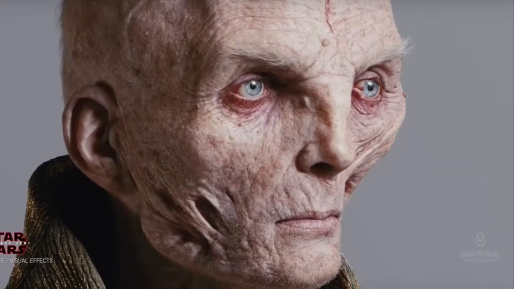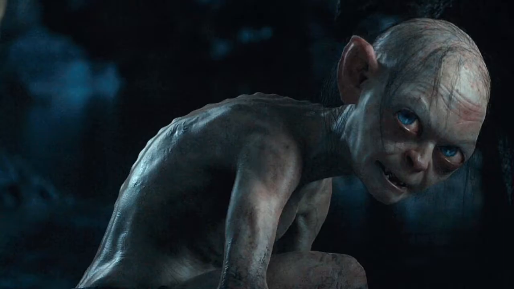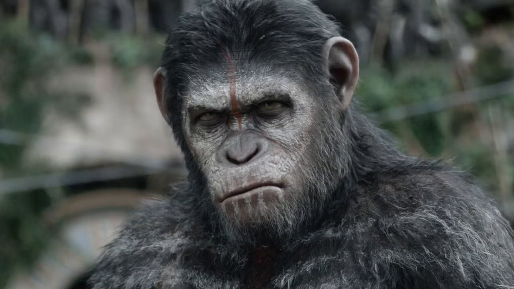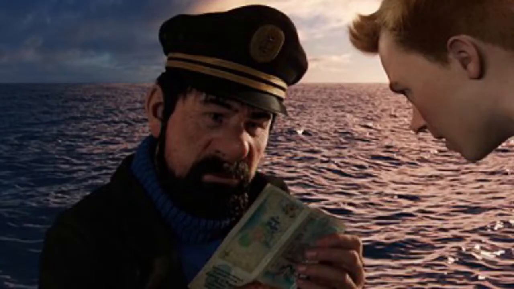Andy Serkis is one of the best known motion capture actors. He played Gollum, King Kong, Caesar from the War for the Planet of the Apes and everything. Of course, he played Snoke, as you might have guessed right now. Oh, actually, I said it, so yeah. A lot of stuff. He played in Steven Spielberg's Tintin and The Secret of the Unicorn. He played the captain. He played so many motion capture roles.